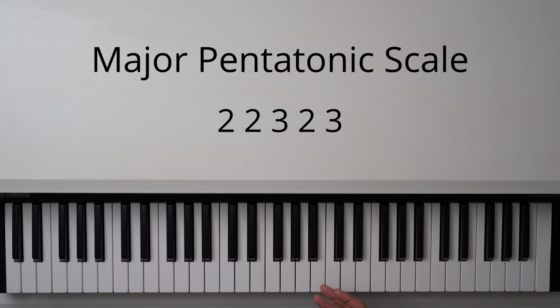So again, I can take this pattern and I can play it anywhere on the keyboard. I'll start on E flat. I'll go 2, 2, 3, 2, 3.